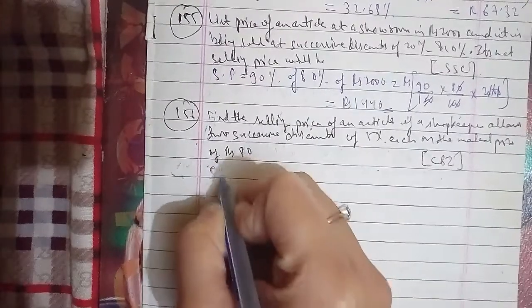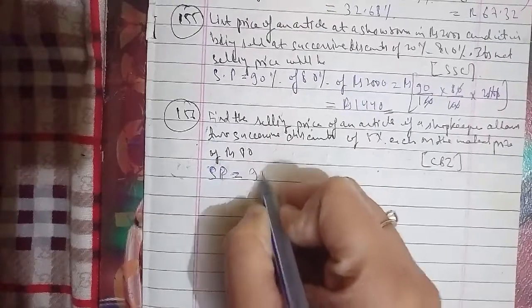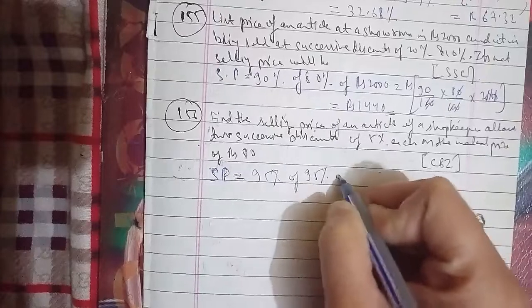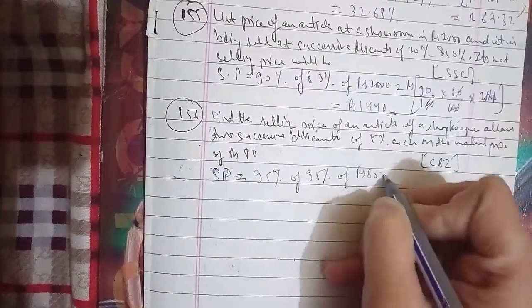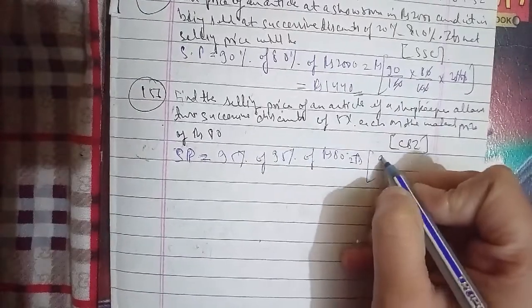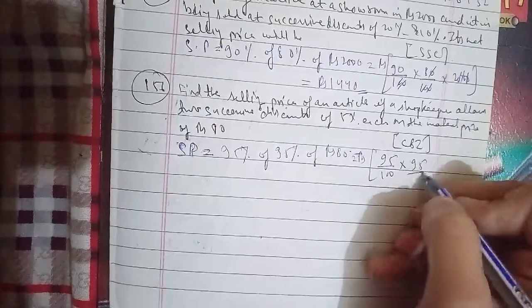SP is equal to 95% of 95% of rupees 80, which is equal to 95 upon 100 into 95 upon 100 into 80.